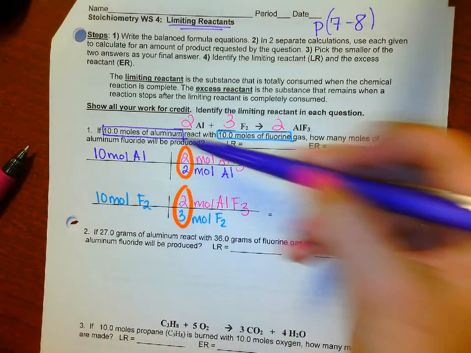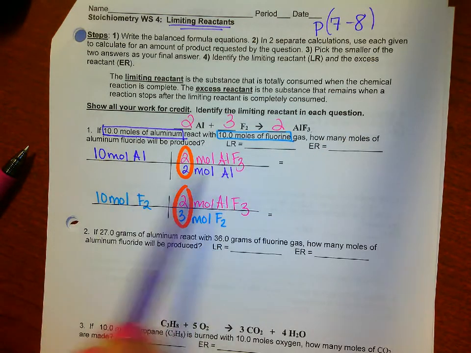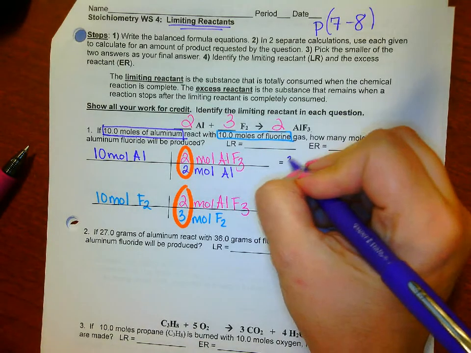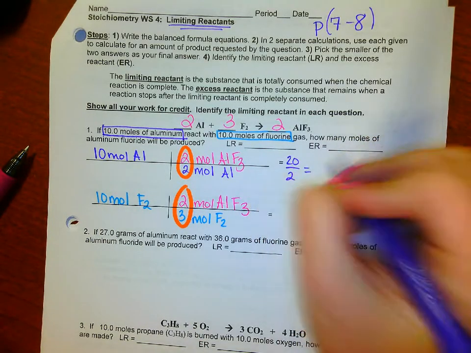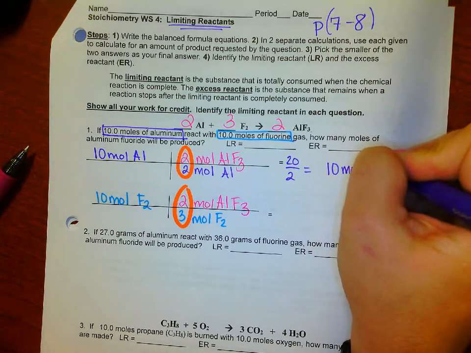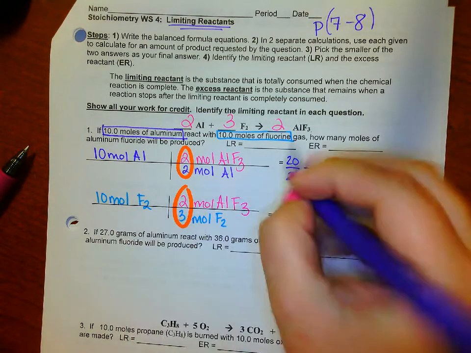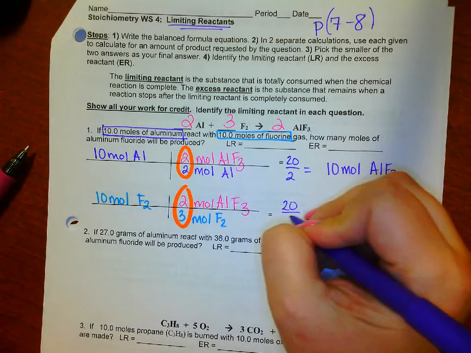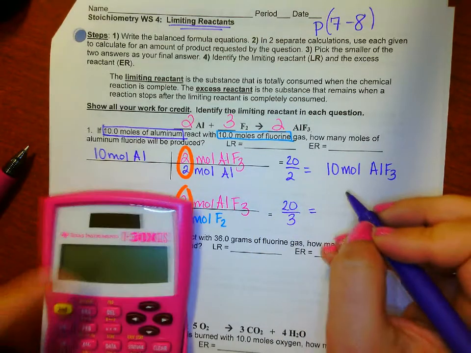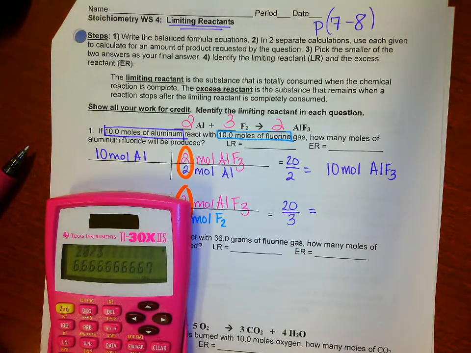Now, this was actually an easier problem than what y'all are going to have later on in the exercises because this was a simple mole-to-mole problem. So 10 times 2 is 20, divided by 2 gives me 10 moles of AlF3. For fluorine, 10 times 2 is 20, but this time we're dividing it by 3. 20 divided by 3 gives me 6.6.